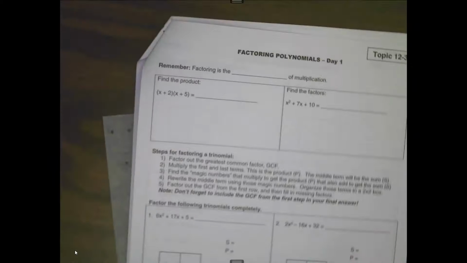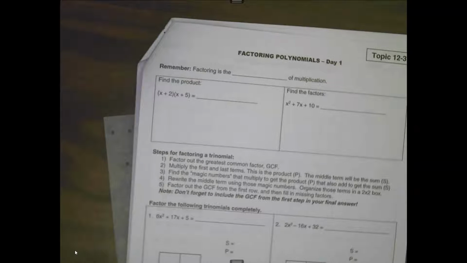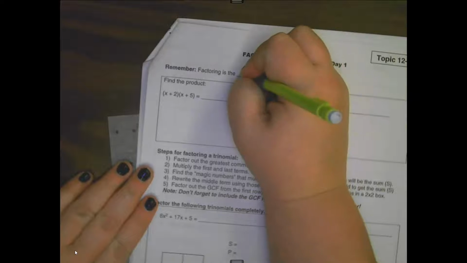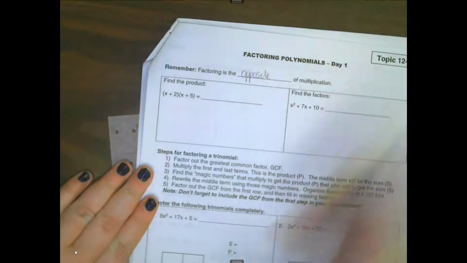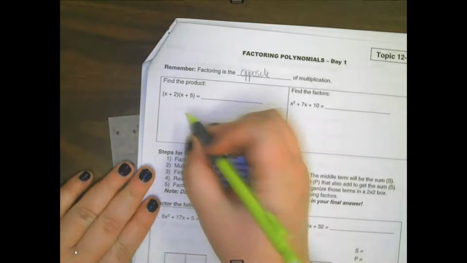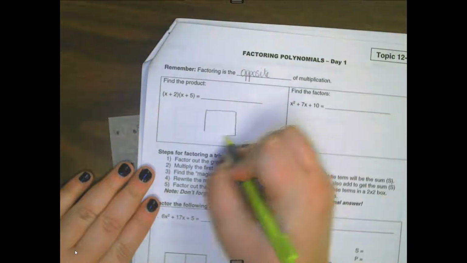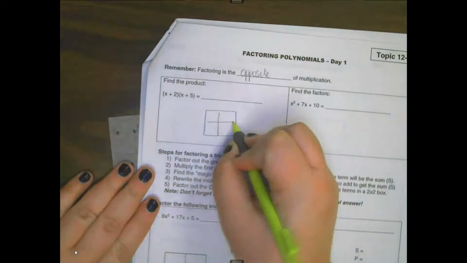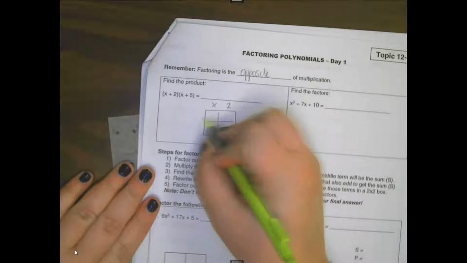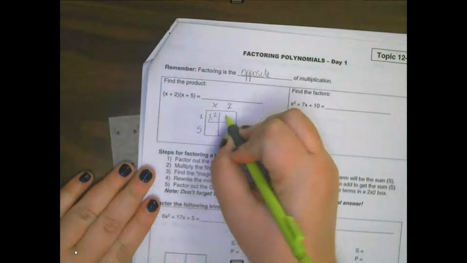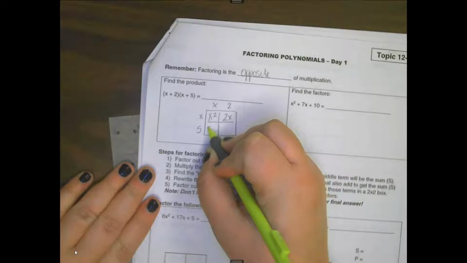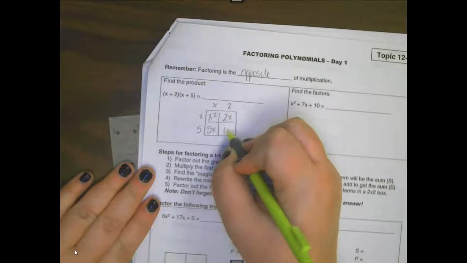This is 12.3 notes. No homework tonight, just going over this. So factoring is the opposite of multiplication. We looked at doing this yesterday. So we have x and 2, and x and 5. This is x squared, 2x, 5x, and 10.